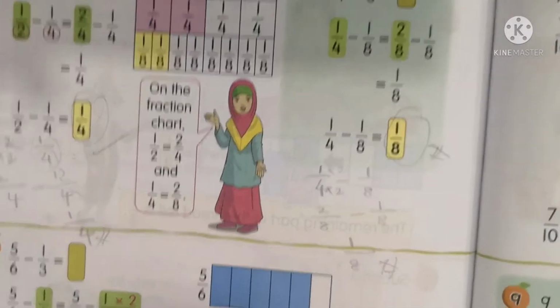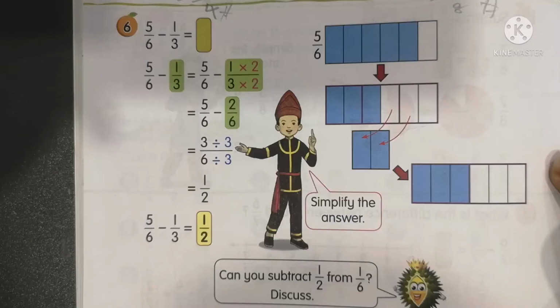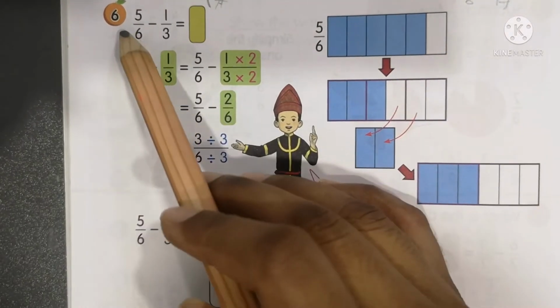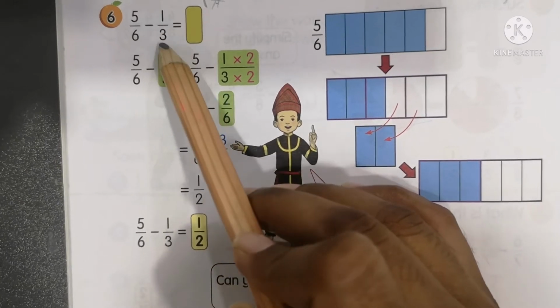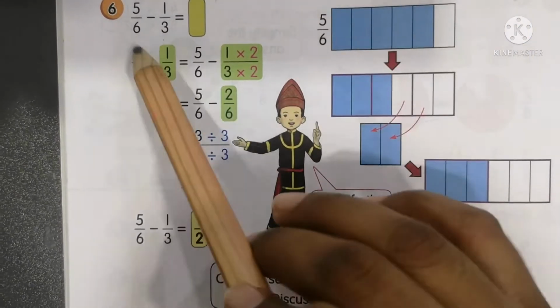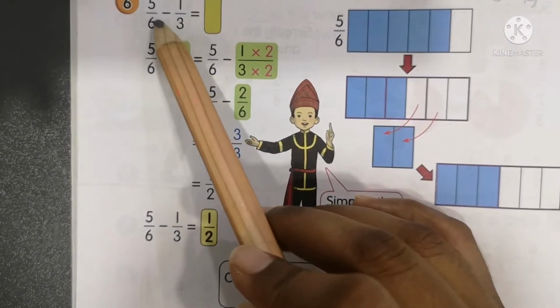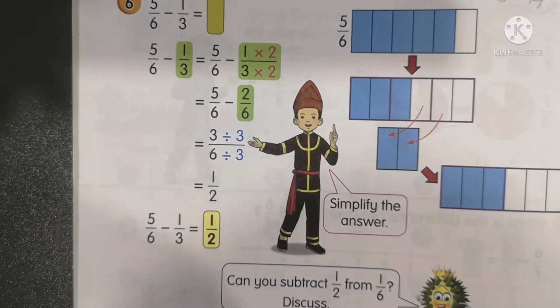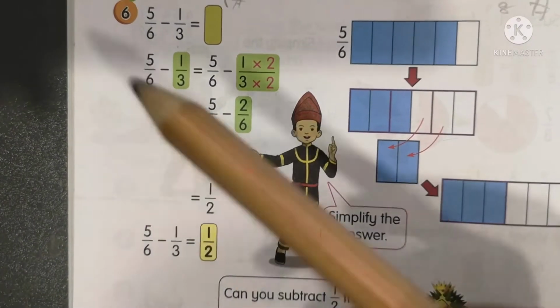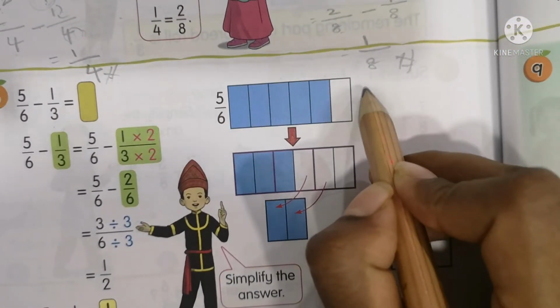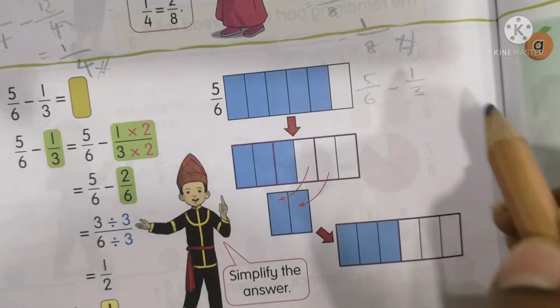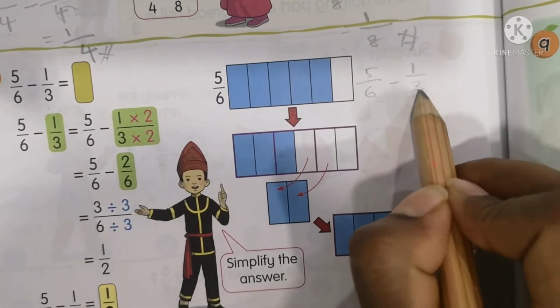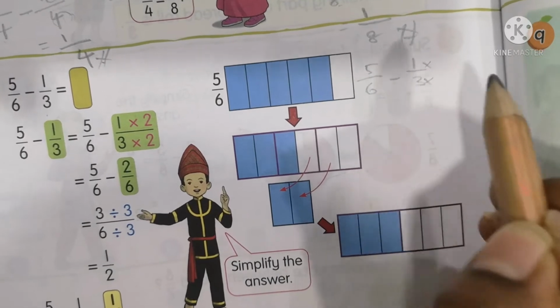Is it same? Yes. Okay, now we'll move on to question number 6, which is 5 over 6 minus 1 over 3. So exactly same, you have to make both the denominators the same number. So I'll do it here, in the space given, 5 over 6 minus 1 over 3. So what we have to do, look at the smallest number, write the times here.